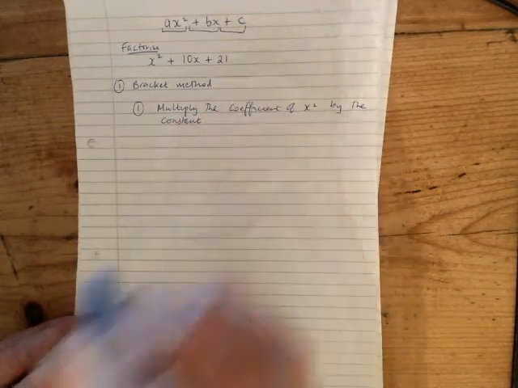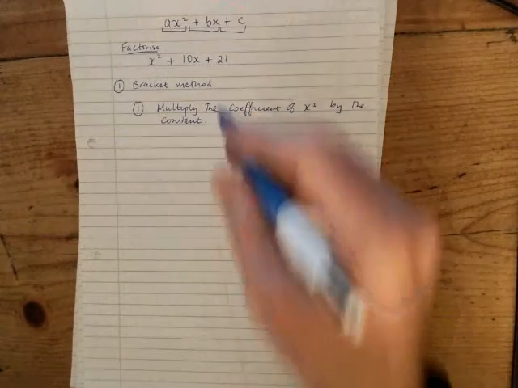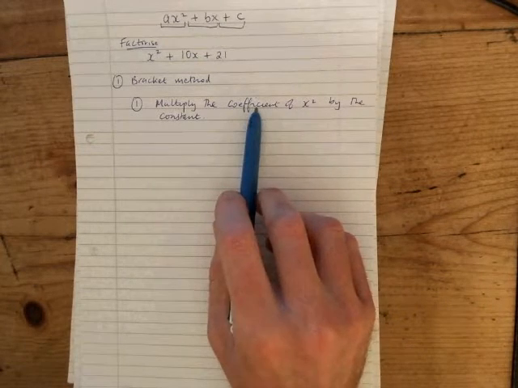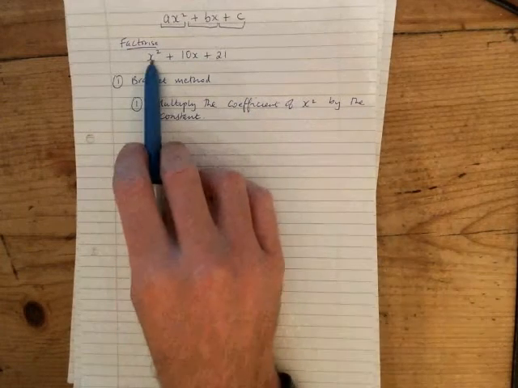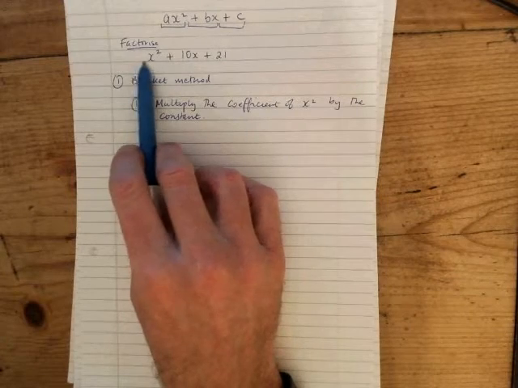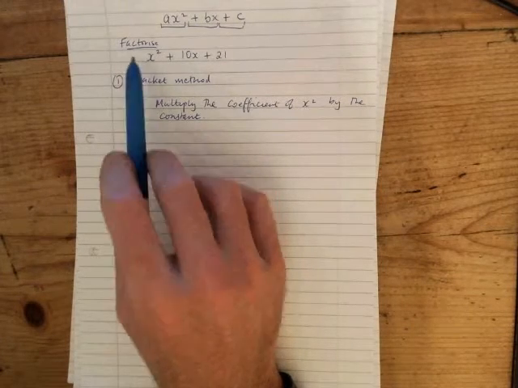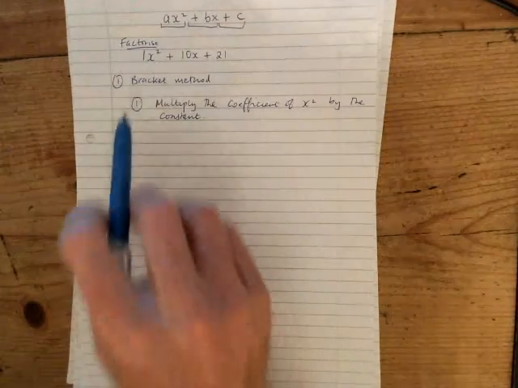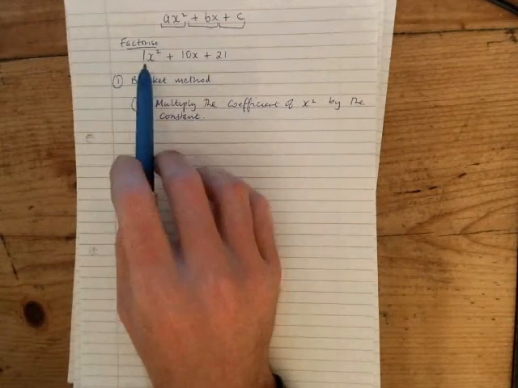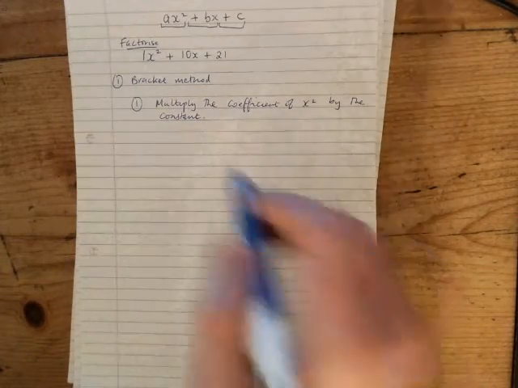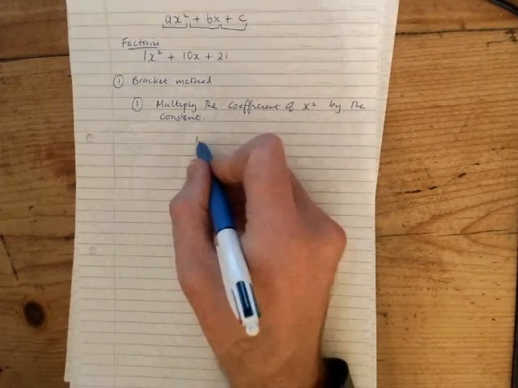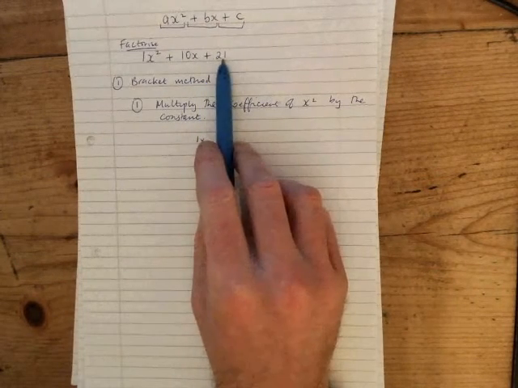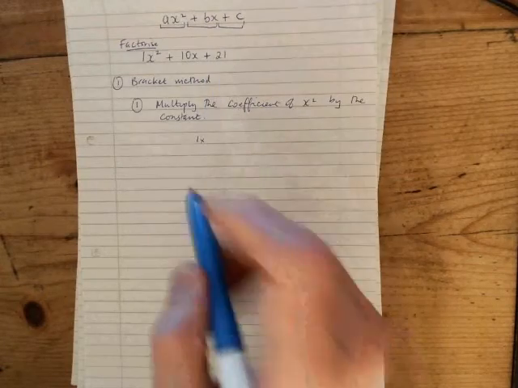Now the word coefficient represents the number attached to x². If we look to the left of x² there isn't a number, but hopefully we'll remember that if there isn't a number, what that actually means is that the number there is 1. We just don't write it. So the coefficient of x² is 1, and we're going to multiply that by the constant, which in this case is plus 21.